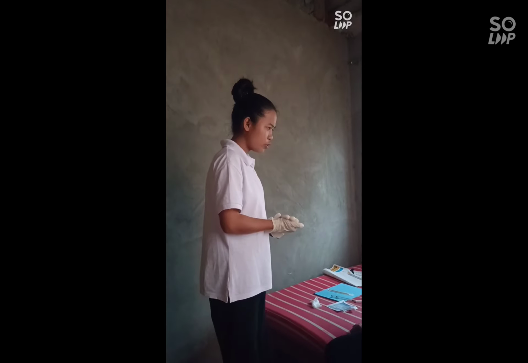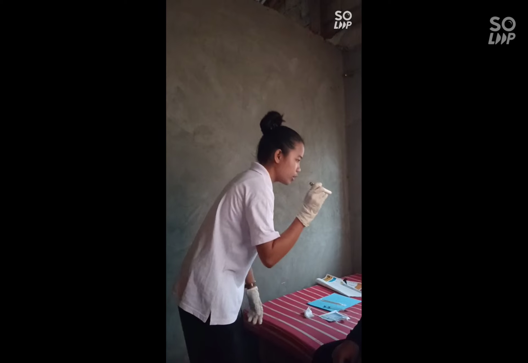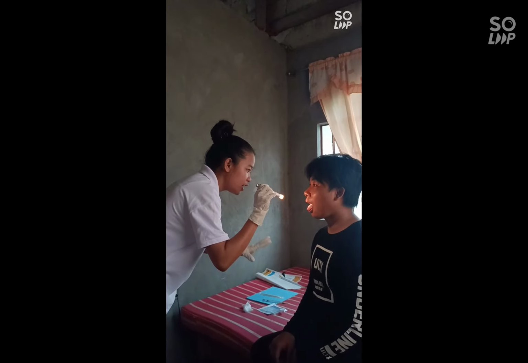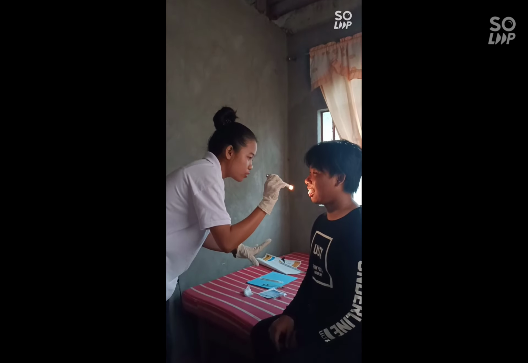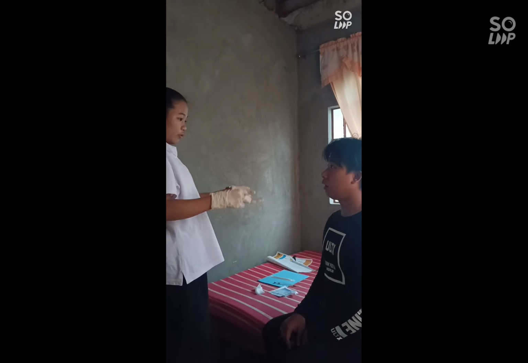And lastly, for the tongue, I'm going to check the dorsal and the ventral tongue. Sir, could you please show your tongue? The tongue is in the midline, at the center, and it is pink. It's rough because of the presence of papillae. Sir, could you move up your tongue for me?